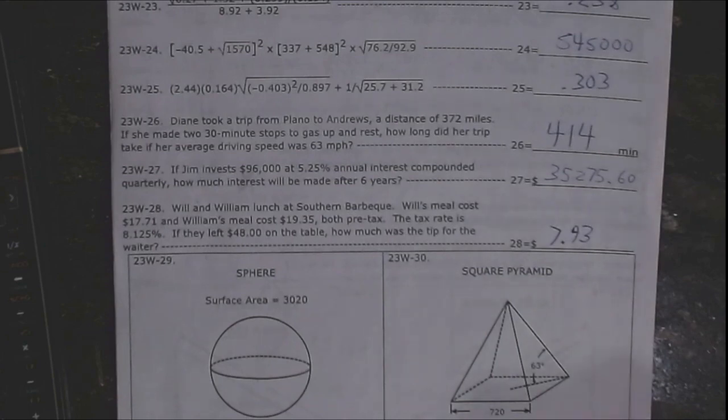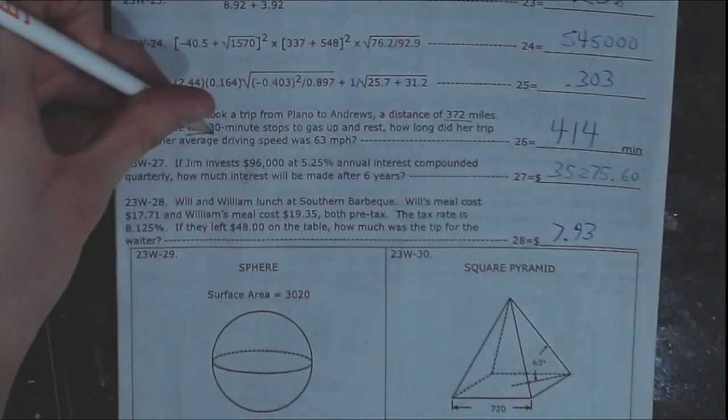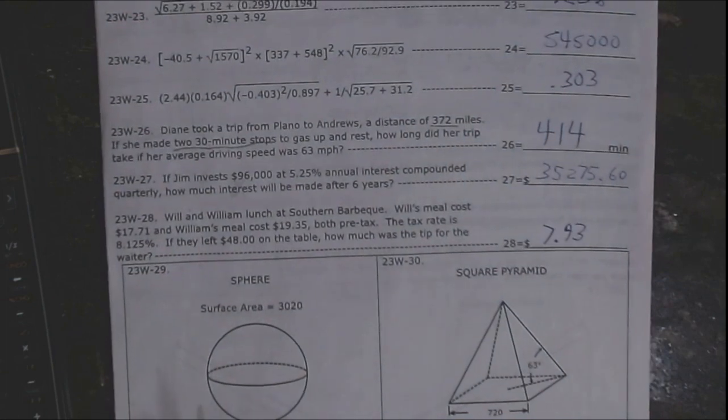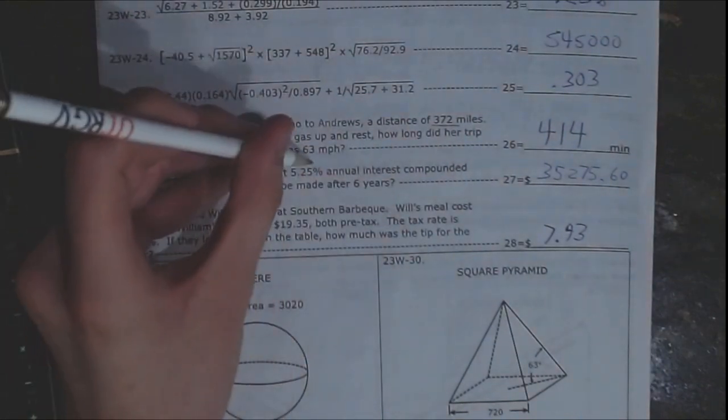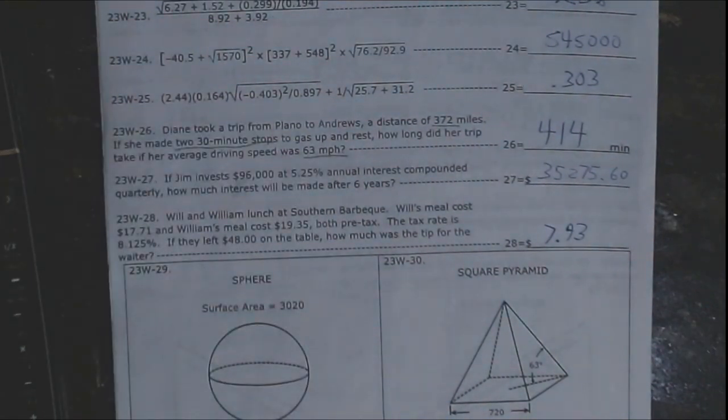Okay, so we have the distance between the two cities, and we know she took two 30-minute stops, so about 1 hour of rest. And we also know that we want her average driving speed to be 63 miles per hour. We want to know how long this trip took, so we're solving for time. And so what I can do is I can set up an equation on my nsolve program. So let me write it out here for you guys.